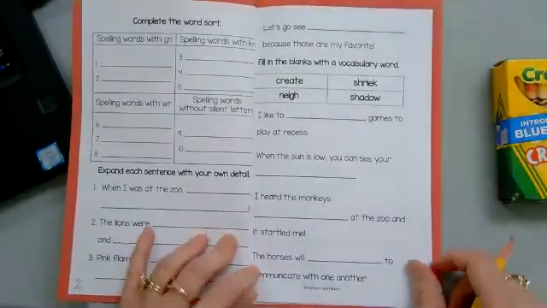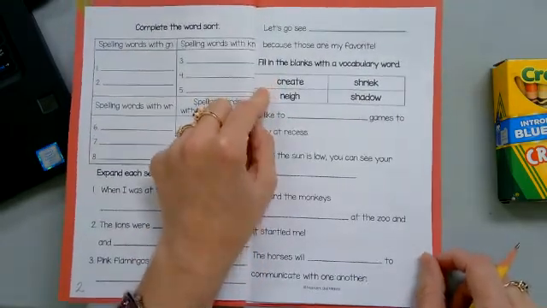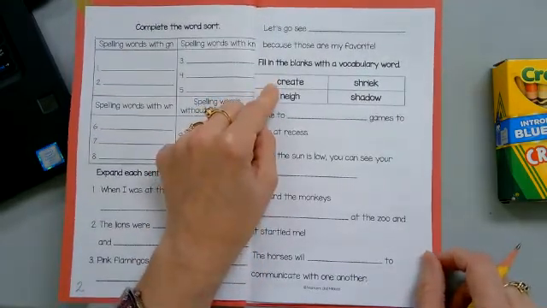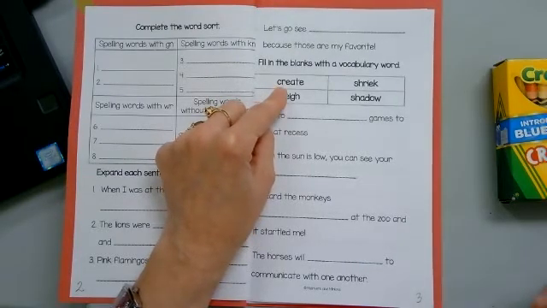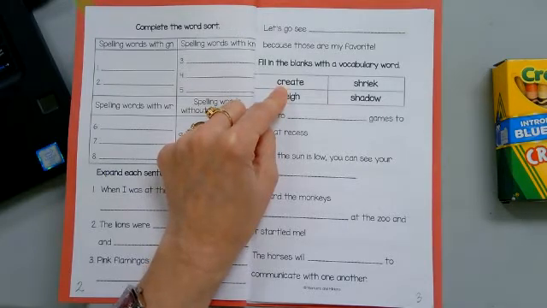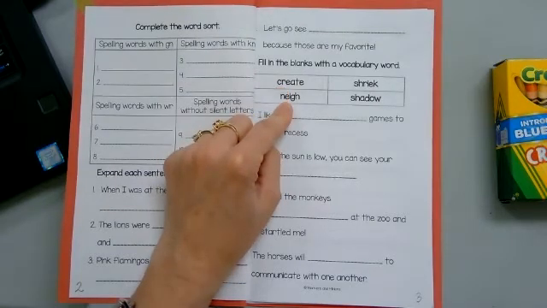Remember that on your Wednesday's virtual learning plans, you're going to see your 4 vocabulary words for this week, including pictures to help you understand the meaning of each word. So you can reference that as I explain each word. Create: when we think of the word create, we think to build or make, something you're coming up with on your own. Neigh is a sound that you would hear an animal make. Typically, it's a sound that a horse would make.